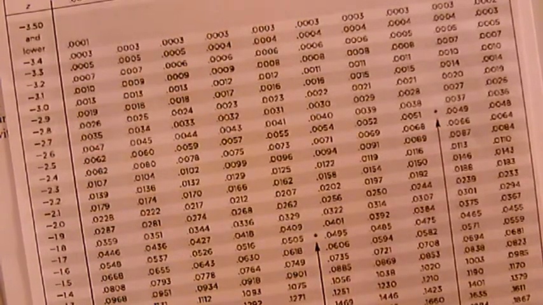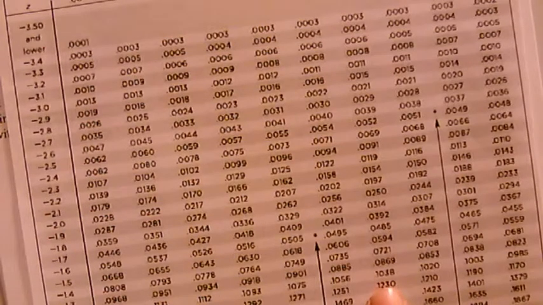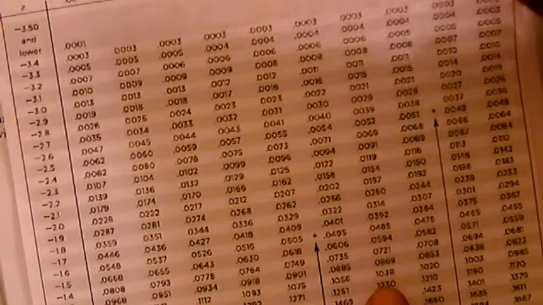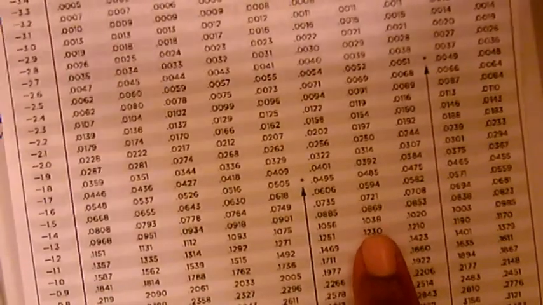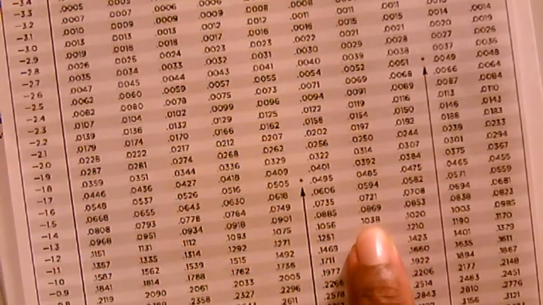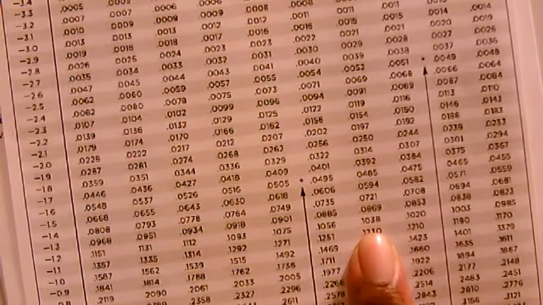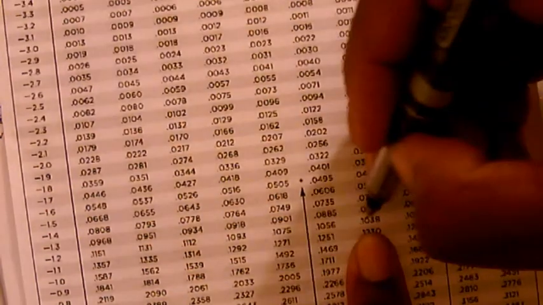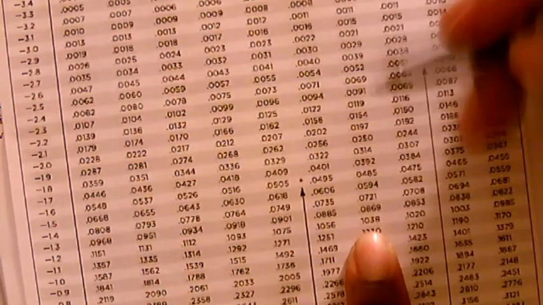And in this case here, it's right here. I need to move that up some. It's right there, 0.1038. Now we look at the row that 0.1038 is in. Here's the row that's negative 1.2. The column that it is in is 0.06.